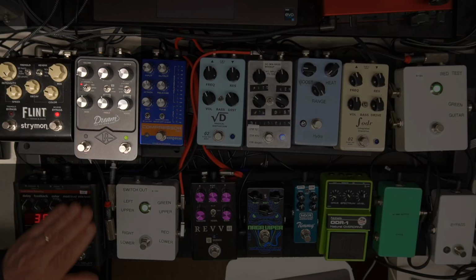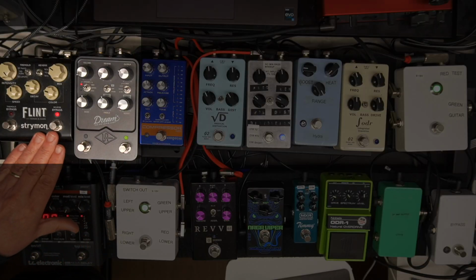My clean sound is a Dream 65 through a Strymon Flint. I'm now going to start to explain why those high notes seem to fade away. So what I'm going to do is, with the clean sound, play an open E on the high E string and one on the low E string. If you play the two together, it appears like the low E string sustains a lot longer than the high E string.